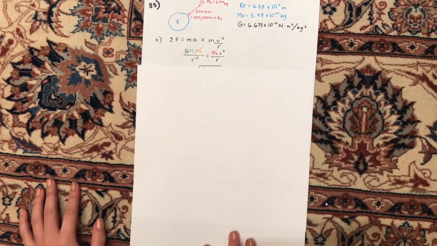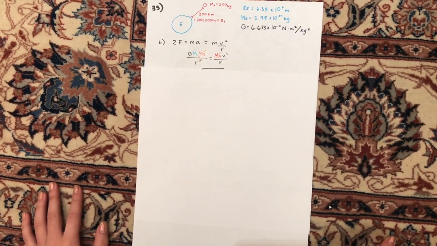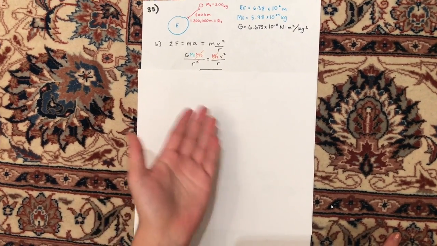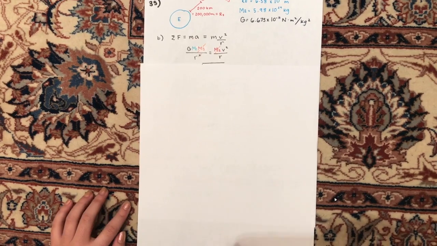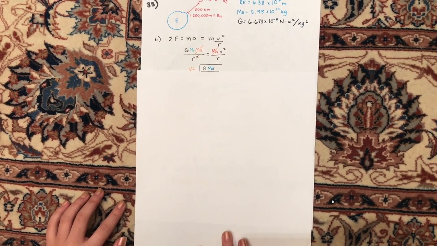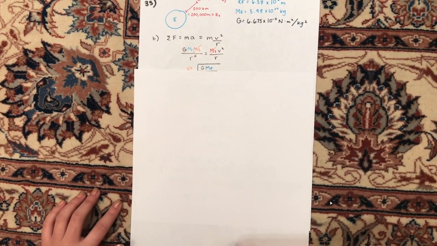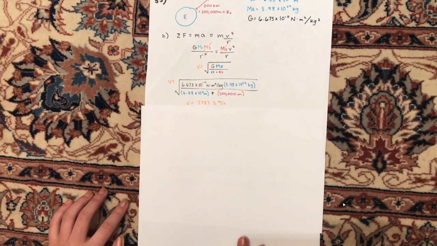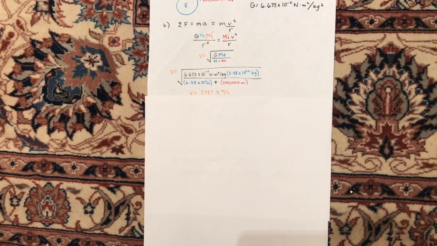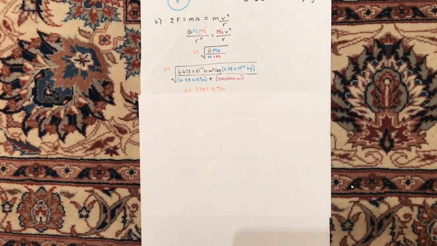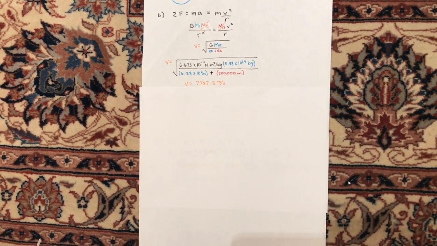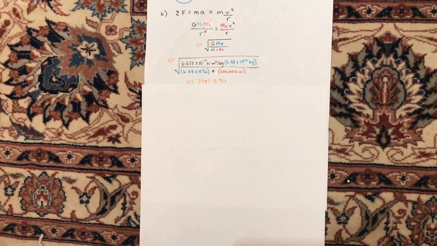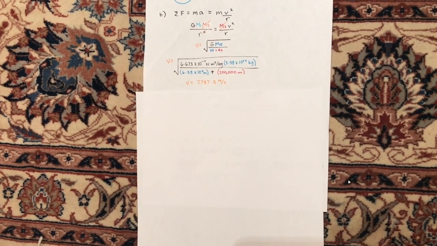So then I just plugged in some things. It's the force of gravity equals the mass of the satellite times the circular acceleration. So then you're trying to find v, and then you plug everything in, and then v equals 7,787.5 meters per second.